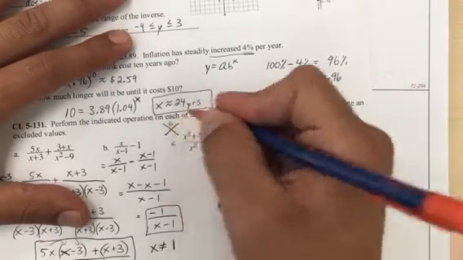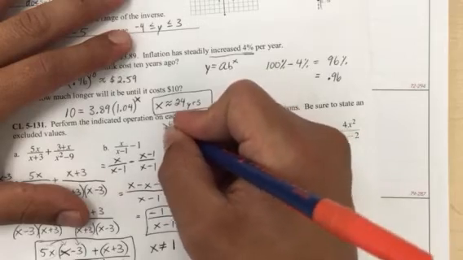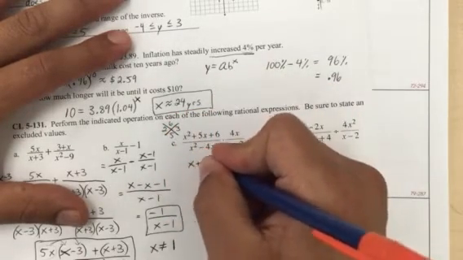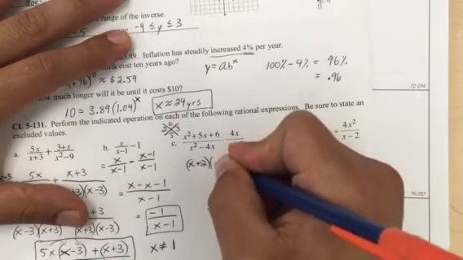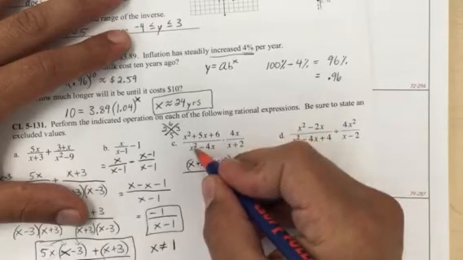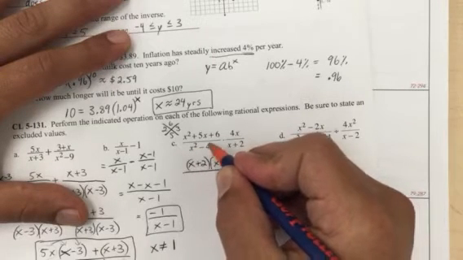So we have 6 and 5. So 3 and 2 are our factors. So the top is going to be written as x plus 2 times x plus 3. The bottom, when you have an x squared term and an x term, it's easier to factor.